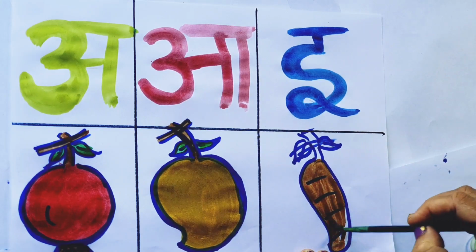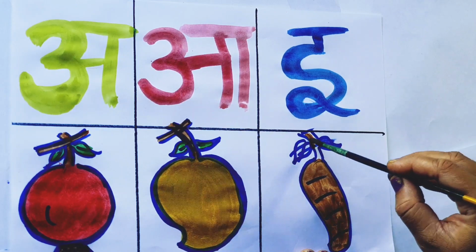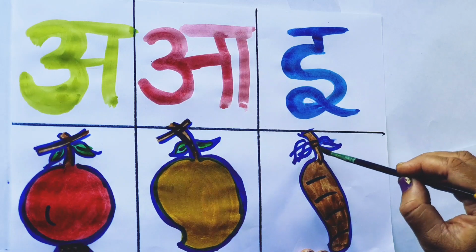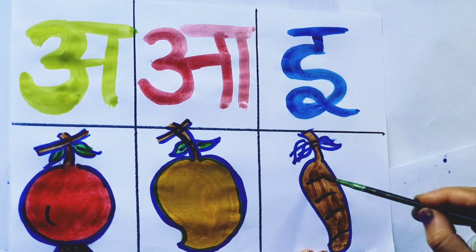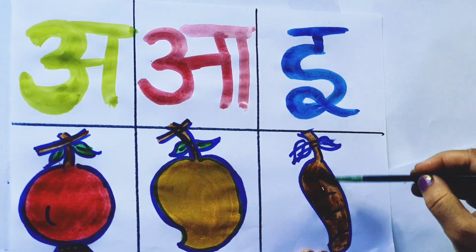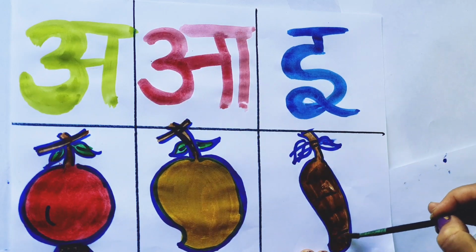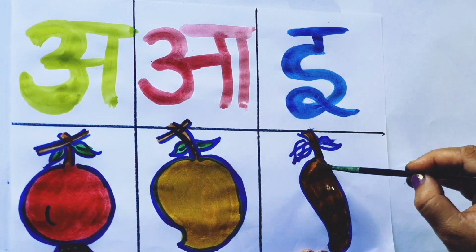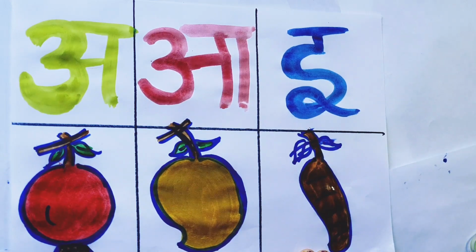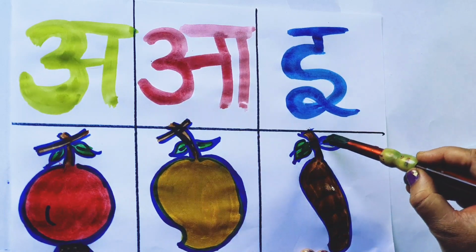For imli we use brown color, for leaves we use green color.